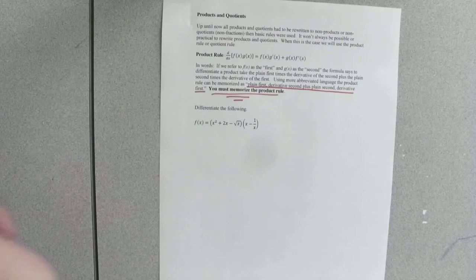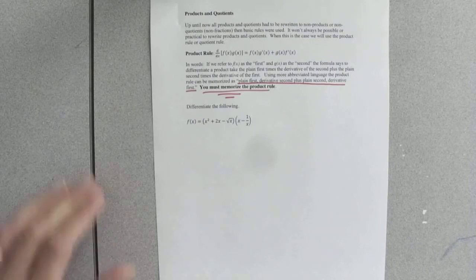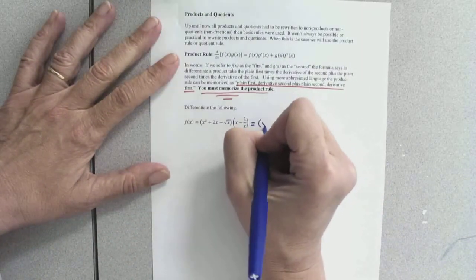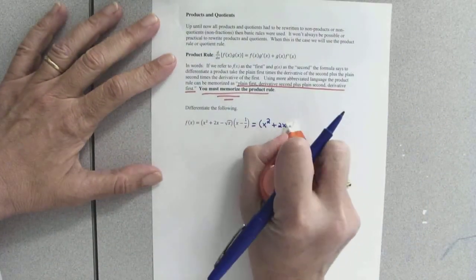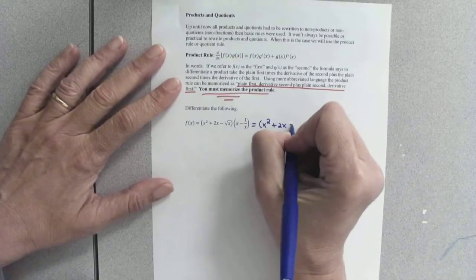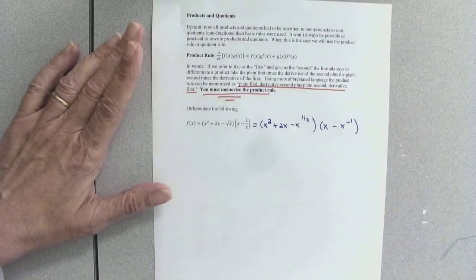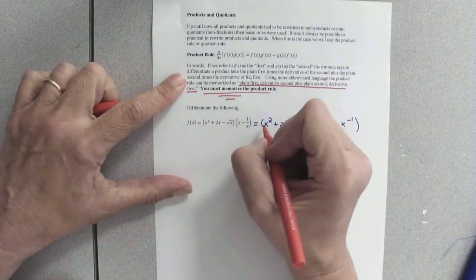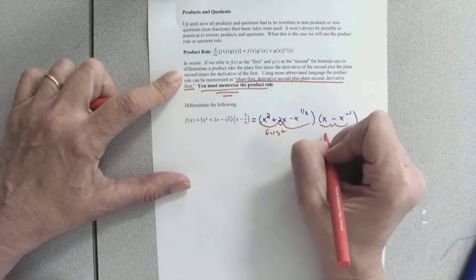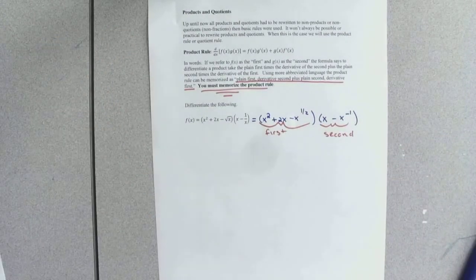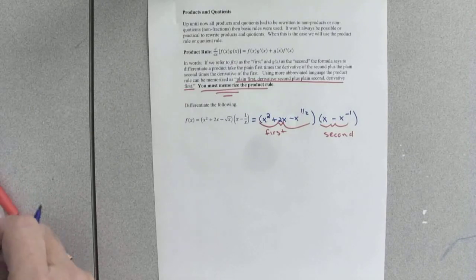So let's now practice the product rule. Differentiate the following. And we're going to use the product rule because that's what we're trying to teach here. But even though I'm going to use the product rule, I still do basic stuff, which is rewrite that radical with an exponent, and that fraction on the end, rewrite it with an exponent. This first factor here, I'm going to call first, and this second factor here, I'm going to call second. And now I'm going to apply the product rule.